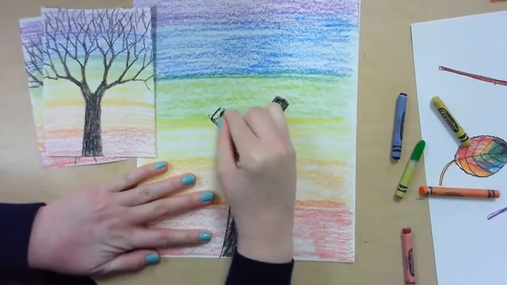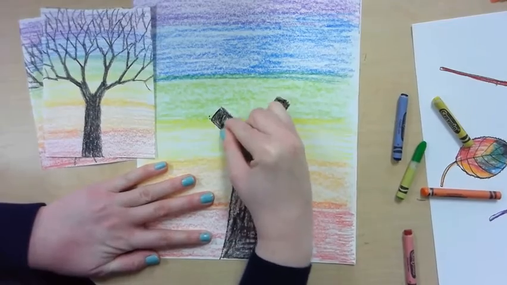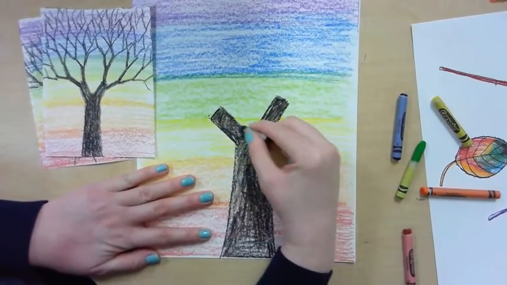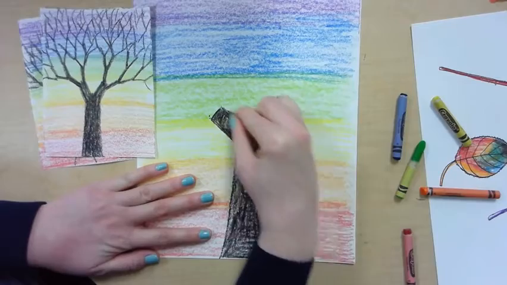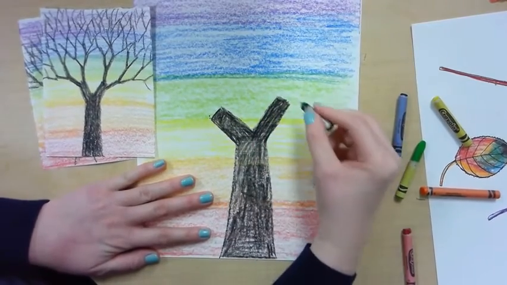In real life, trees don't look like rectangles, but since we're all learning how to draw right now, it's okay if things don't look like they do in real life. The more we practice drawing, the more like real life things will look.